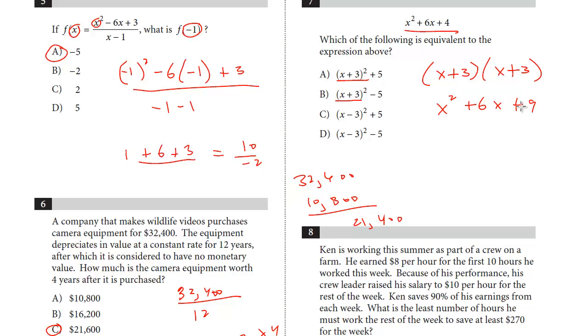If we just subtract this whole quantity and we just subtract 5, we're going to end up with x squared plus x plus 4. You don't need to do these bottoms. If none of these two worked, you'd have to do this and then check. But the answer here is B.